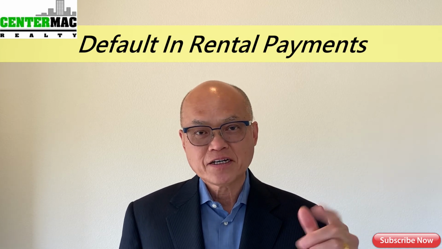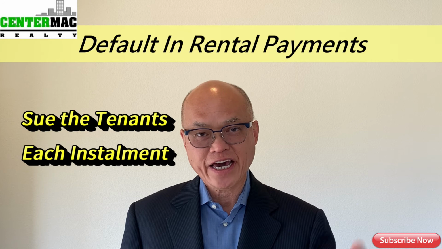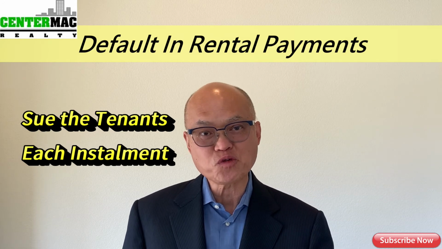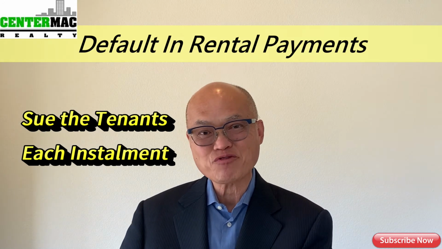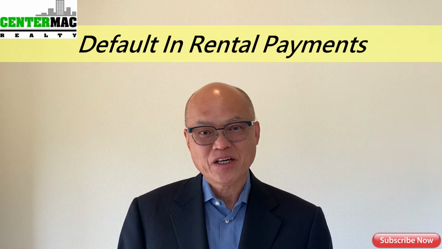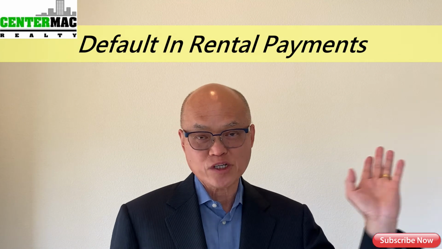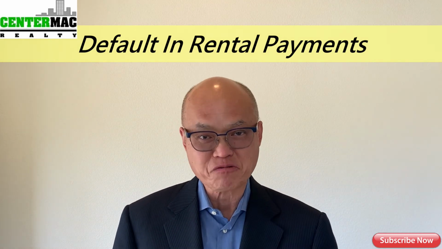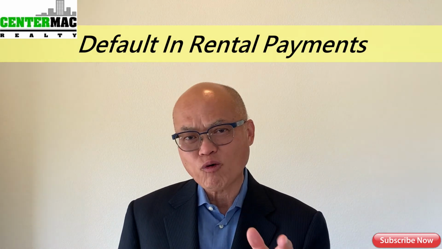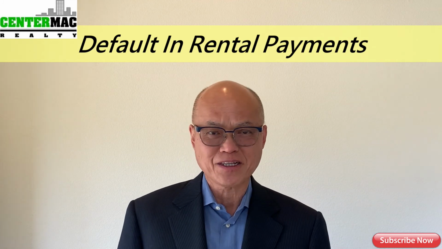Number one, the landlord can sue the tenant as each installment of rent becomes due, whether or not the tenant remains on the property. For example, if the tenant owes 1 month's rent, the landlord can go to court and sue that tenant for just that 1 month's rent. Now, whether or not the landlord wants to do that is totally up to the landlord.